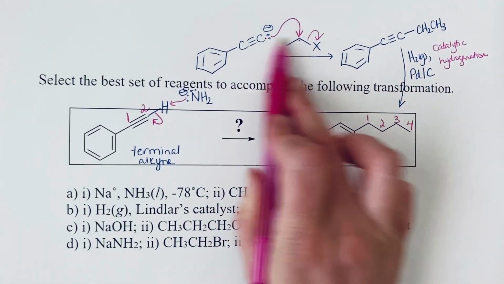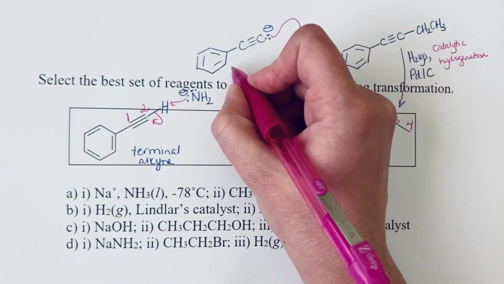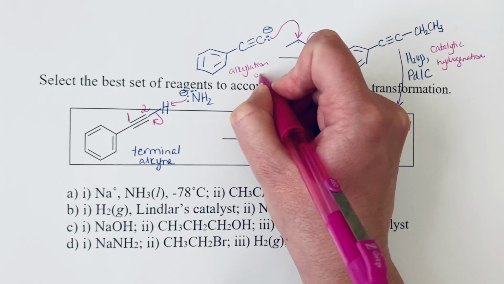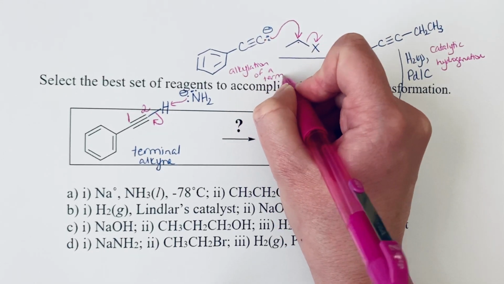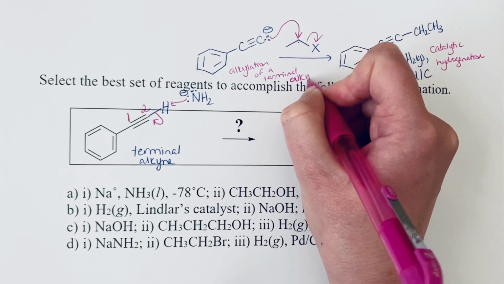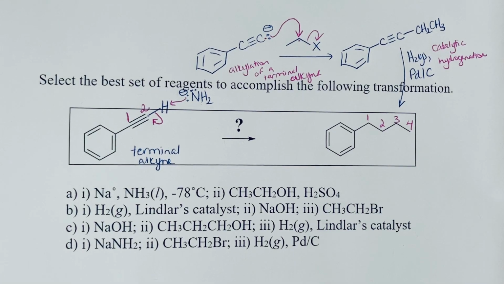The first step, where we are adding an alkyl group to a terminal alkyne, we would say that this is alkylation of a terminal alkyne. So these key terms give you things to search for if you want to look for more information.